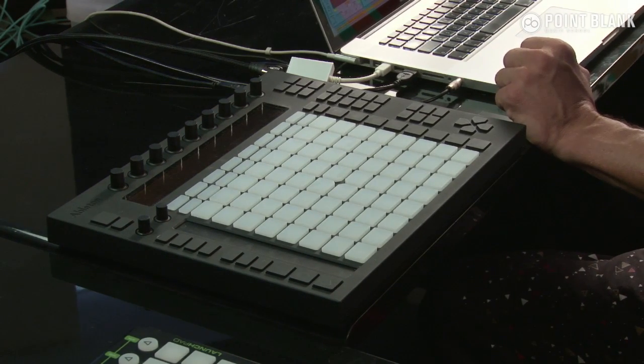Now, iZotope reacts to MIDI notes. It's not like your usual effects, which react to CC, control changes. So you need to use it with a controller that has either pads or keys, any controller that actually sends MIDI notes. The pads on the Push are ideal for this.